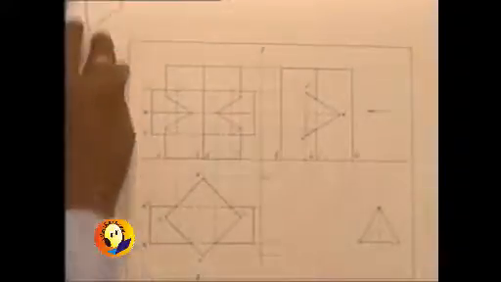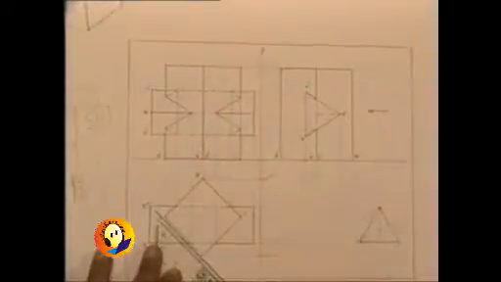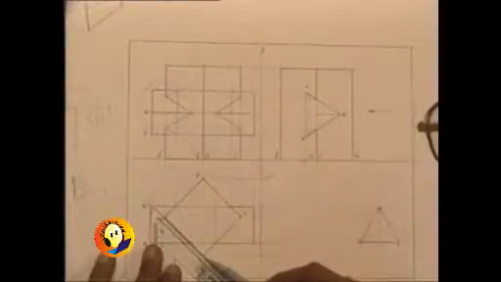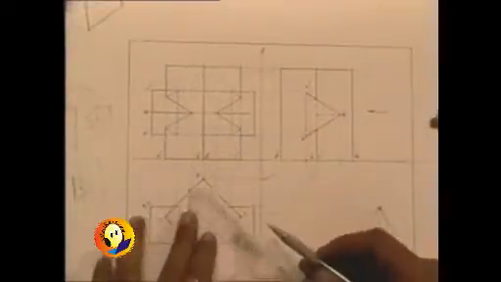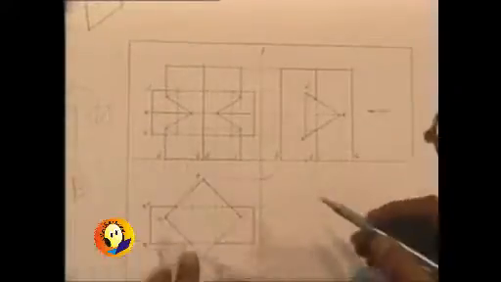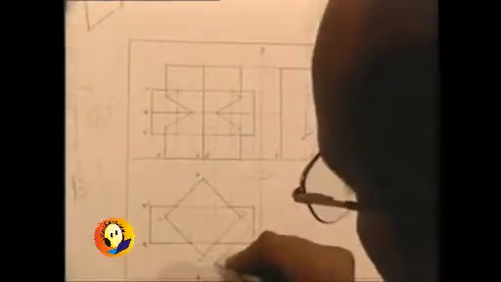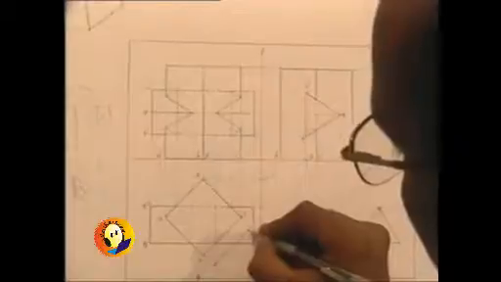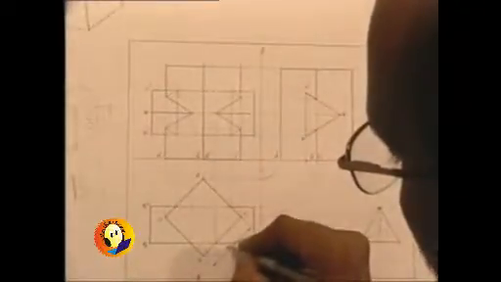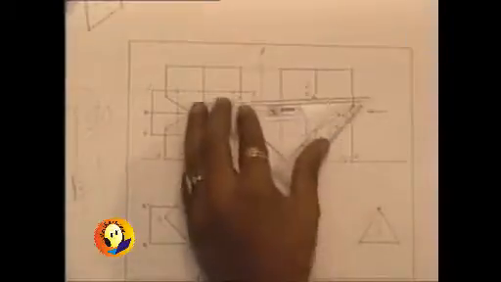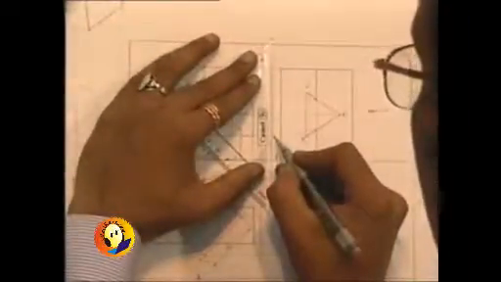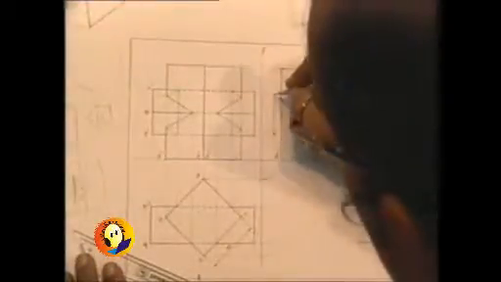Dimensions can now be given. It is easy to give the dimensions in this case. For the side of the square, we can give the dimension, which is given to us as 40 millimeters. And also for the side of the triangle, which was given to us as 30 millimeters. Heights were not given to us, so we will not be showing those heights.